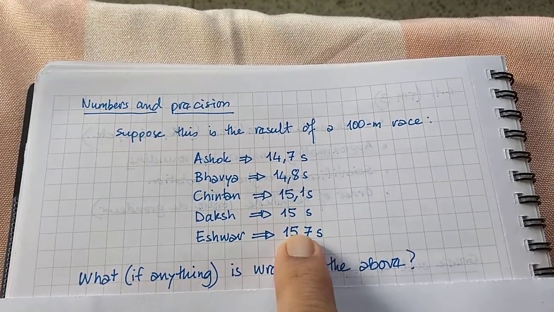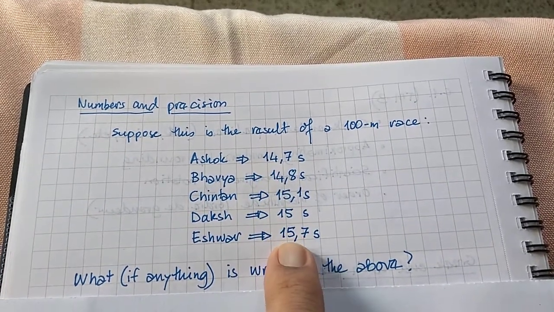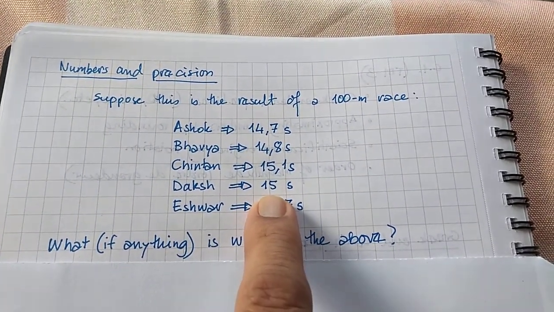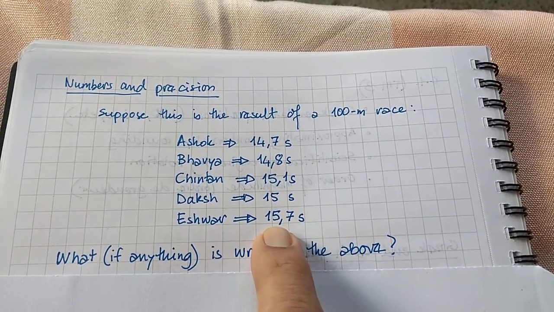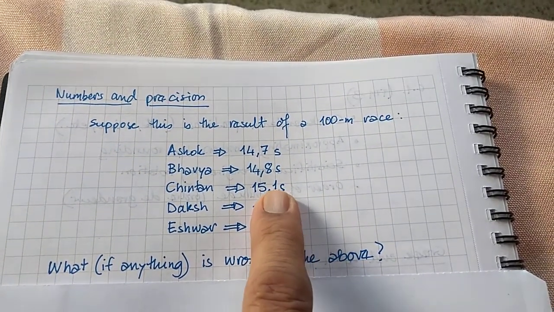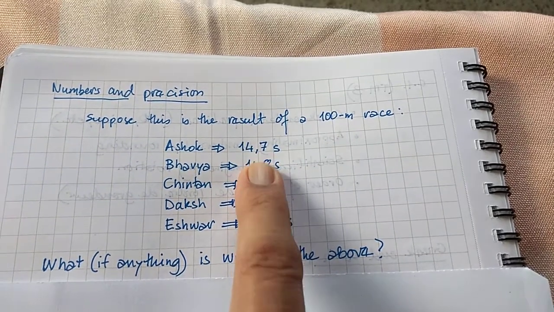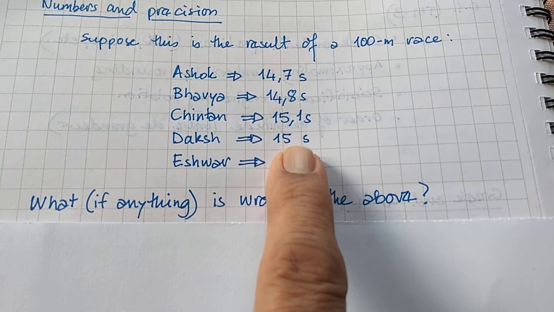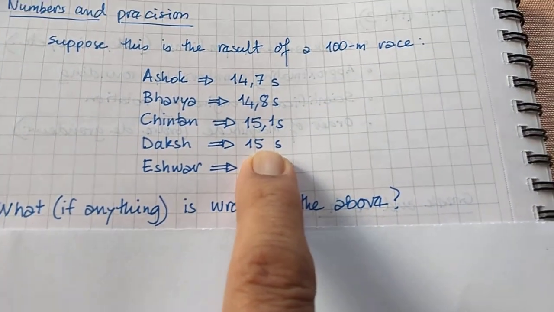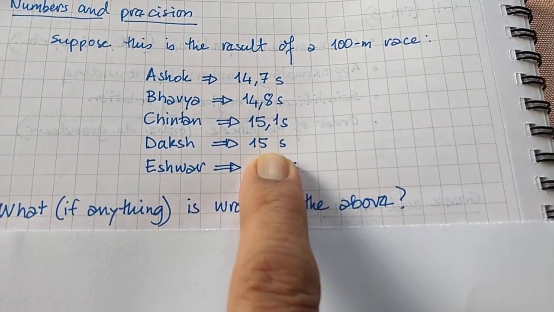Now, of course, the names and the timings are actually made up, so that's not a problem. What is different here is this is 15.7, that is 15.1, 14.8, 14.7, and this is 15. Daksh is 15 seconds. Why not 15.0 seconds?